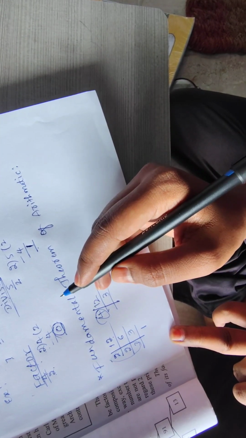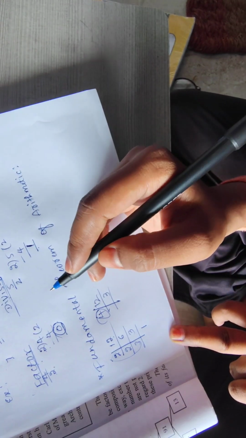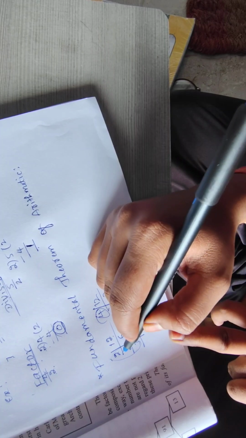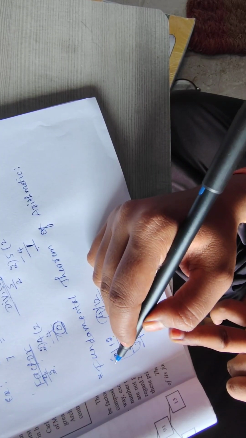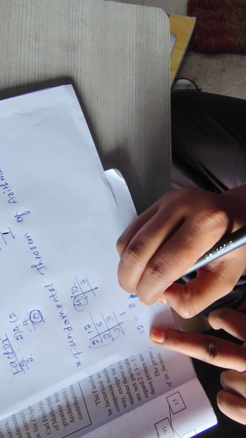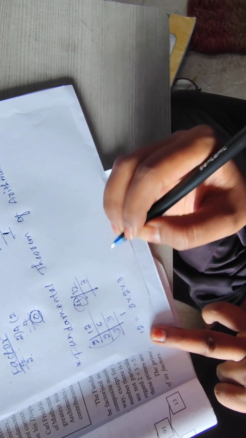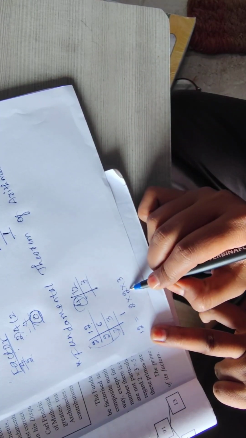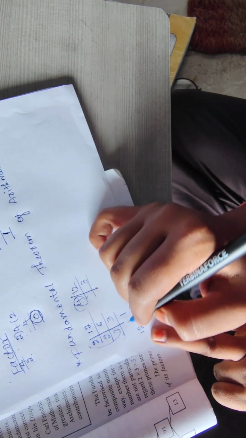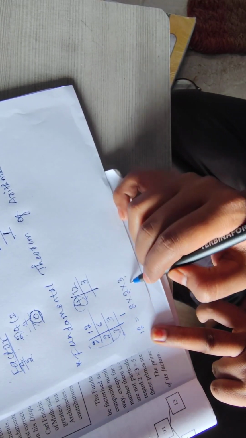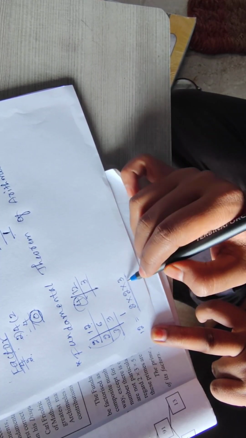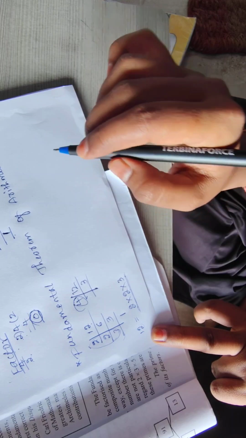But in prime factorization you should keep in mind that the numbers we take should be primes. So I can express 12 as 2 into 2 into 3. 2 2s are 4, 4 3s are 12. If there is any doubt in your prime factorization, you can cross verify by multiplying your primes. If you multiply your prime numbers, you should get the given number. Then only your prime factorization is correct.